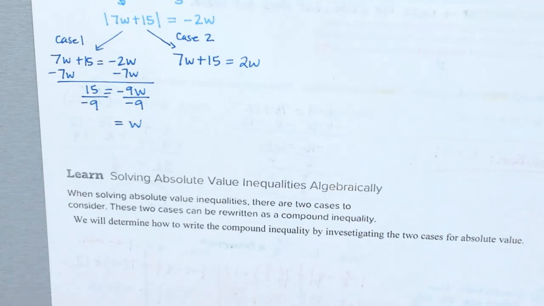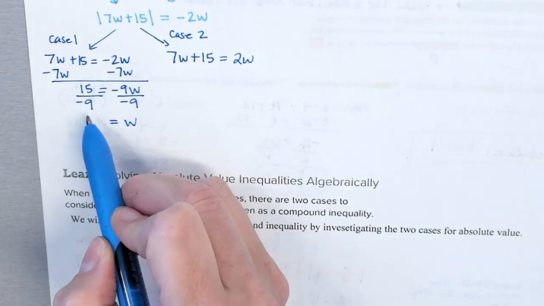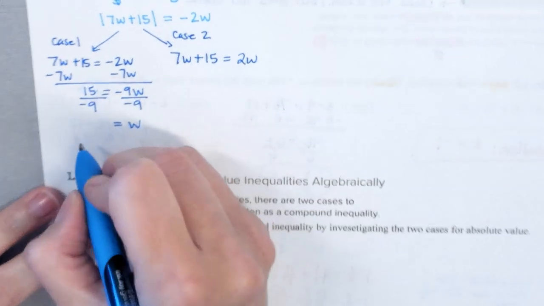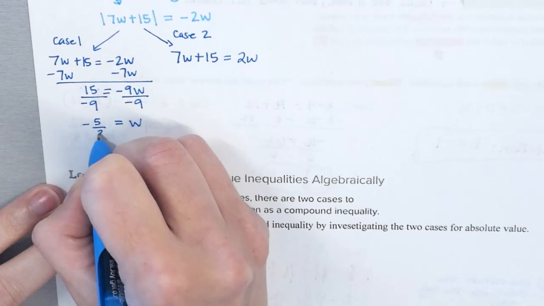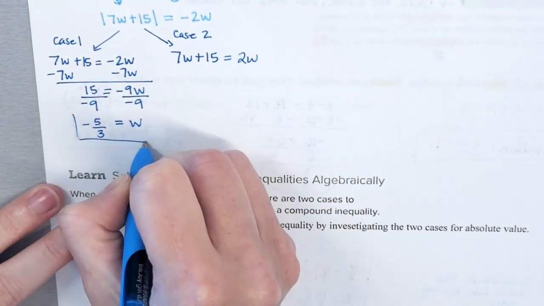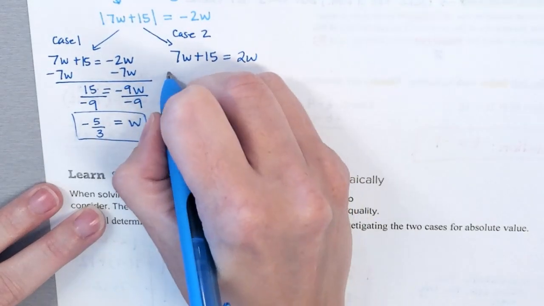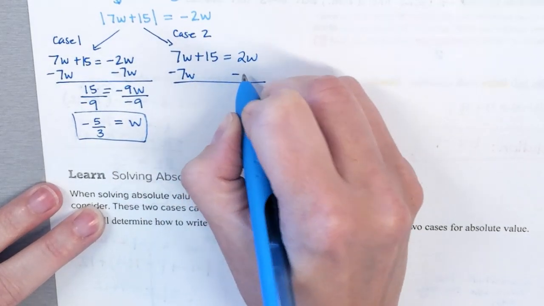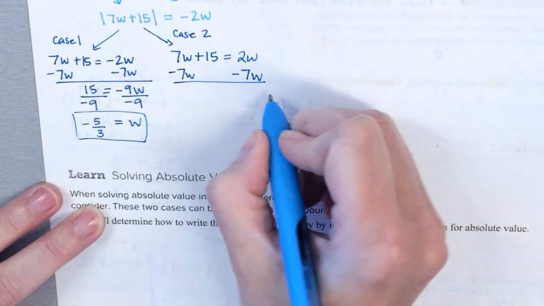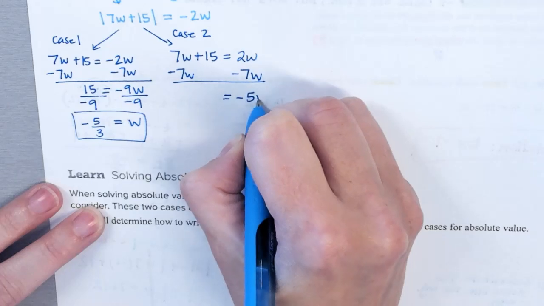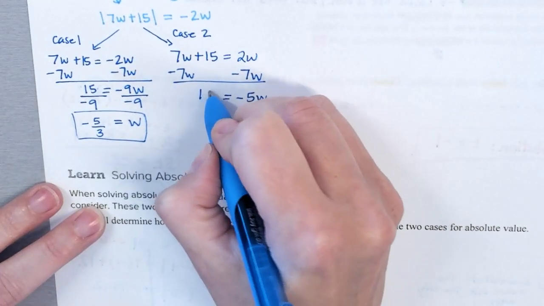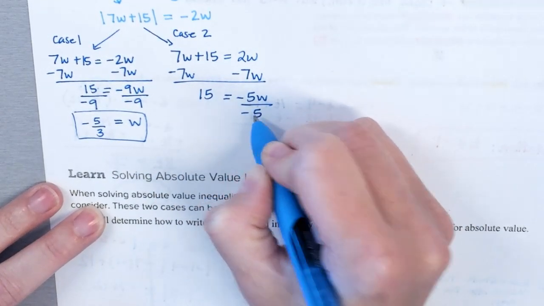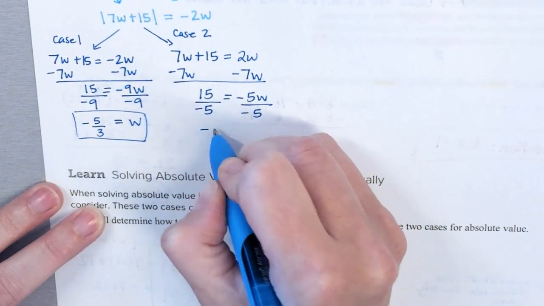Okay, and then Lucas, can you tell me what number goes into both 15 and 9? 3, good. So I'm going to divide them both by 3. That's going to give me my final answer. Okay, now notice here the steps are the same. You're subtracting 7W from both sides, but now you have -5W. And we know that -5 goes into 15 evenly.